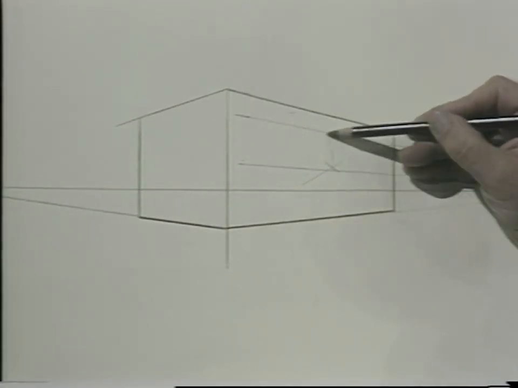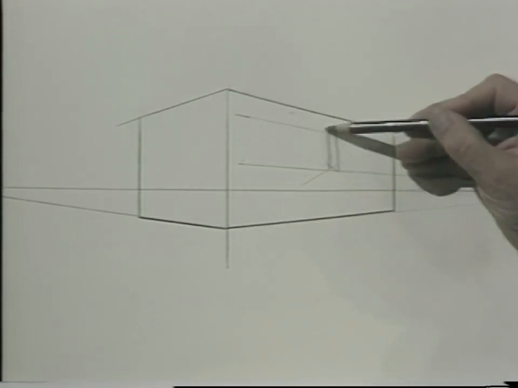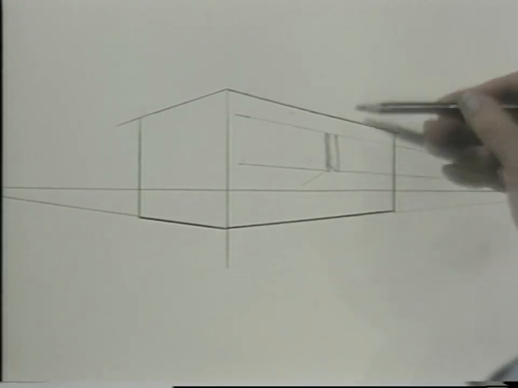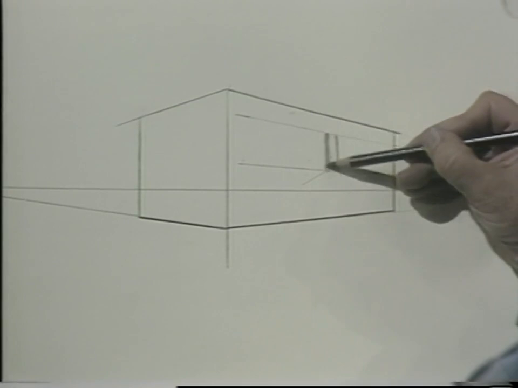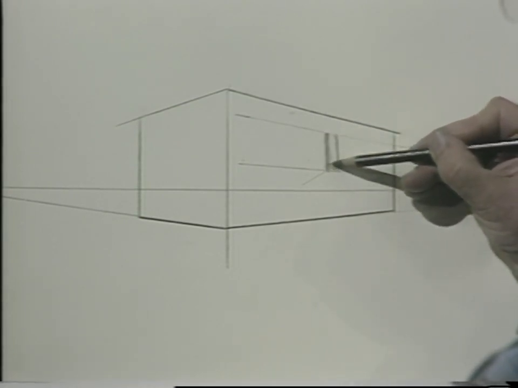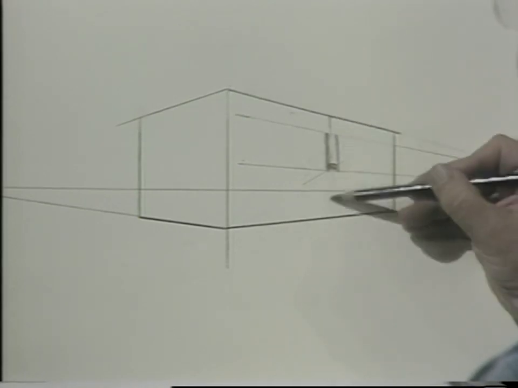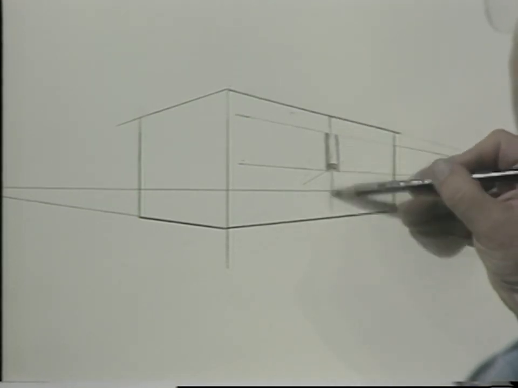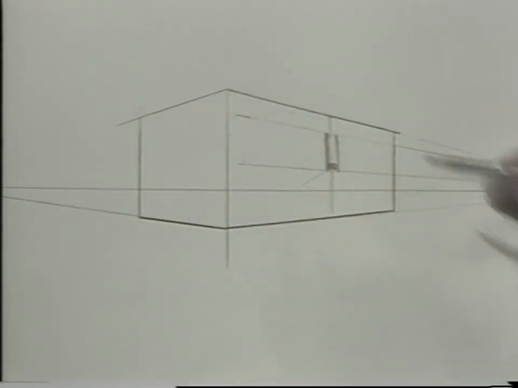So if I have a window there, and I've already drawn the top and the bottom lines, I will place it right over there, and that is actually perspective center of this side here. Even though this will be larger than this, it's closer to us.